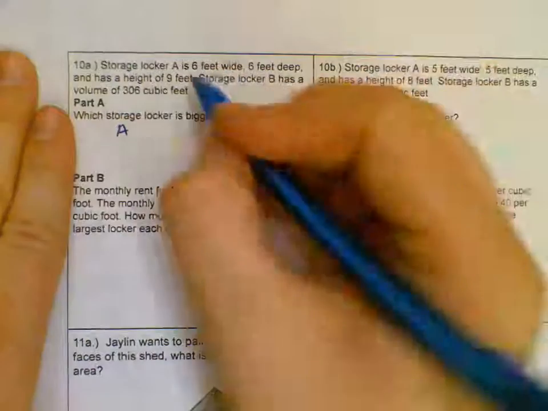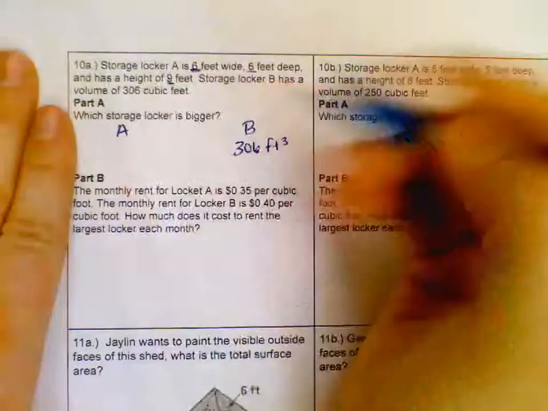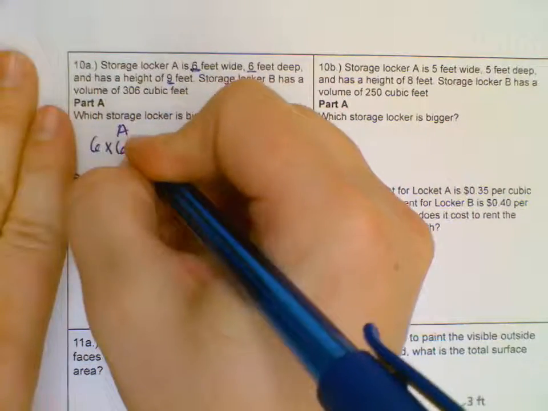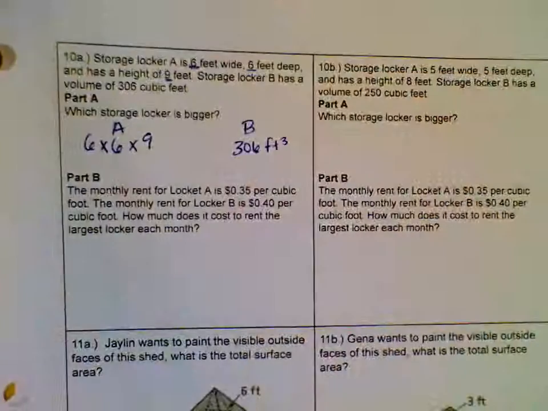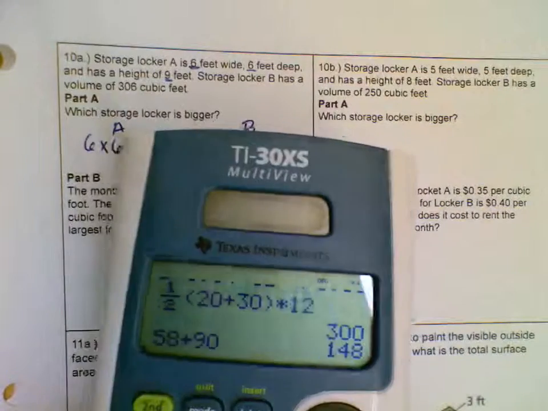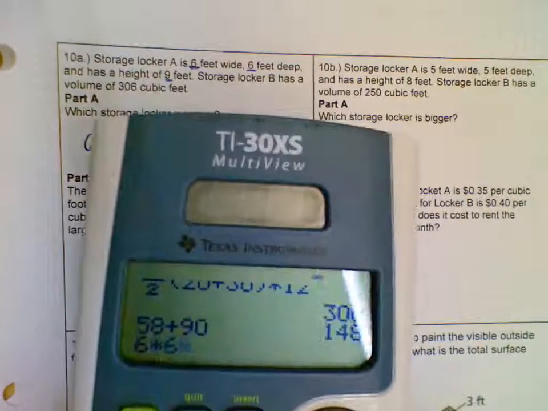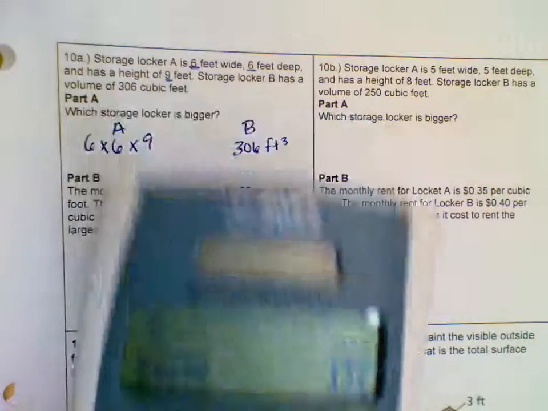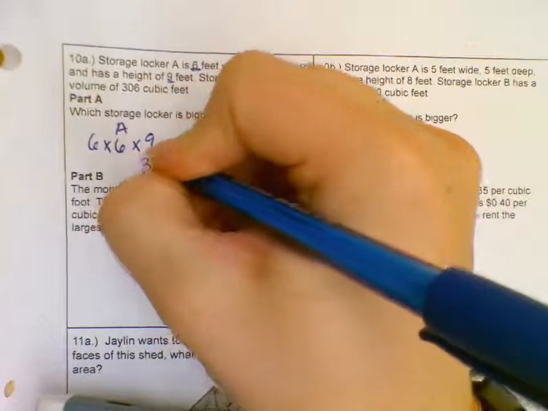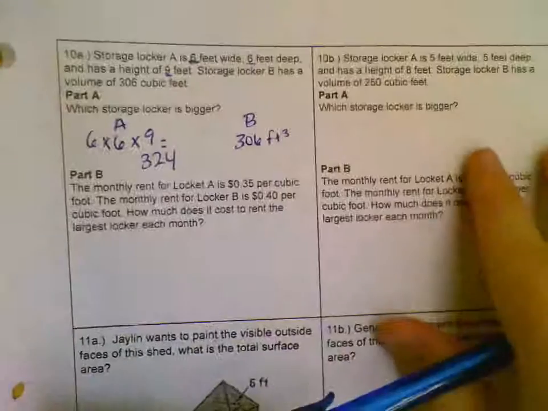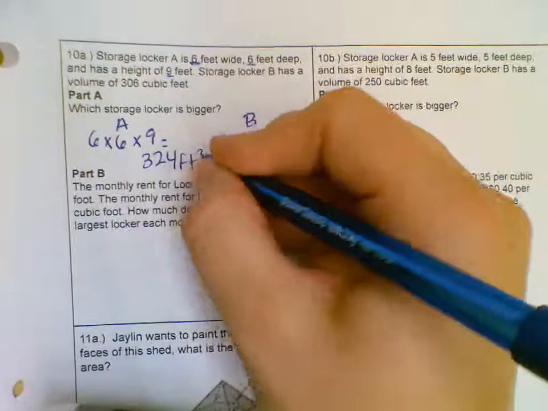For A, we're going to find the volume. So do 6 times 6 times 9. We get 324. That's going to be feet cubed.